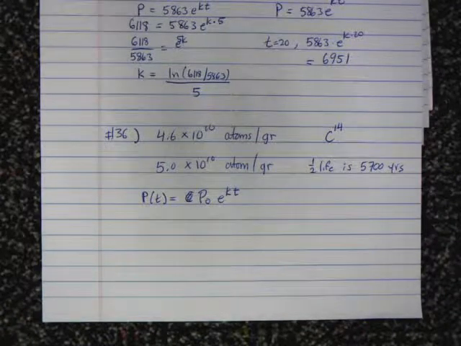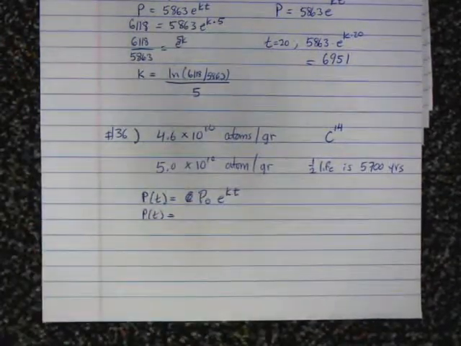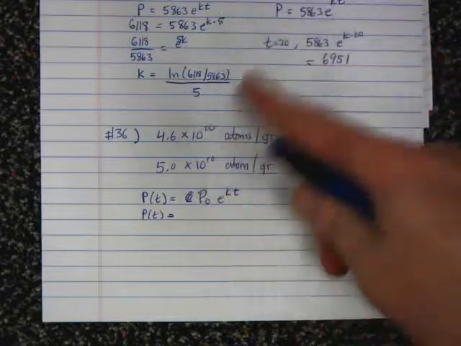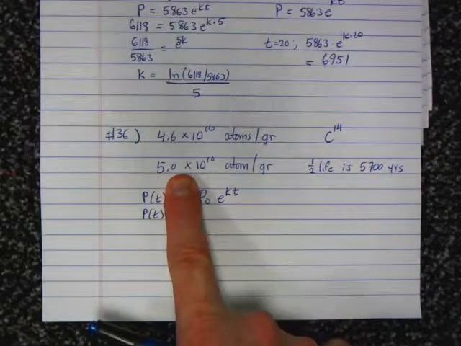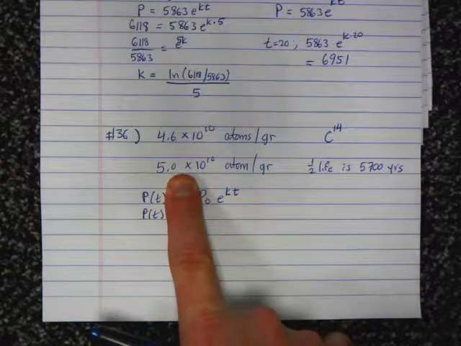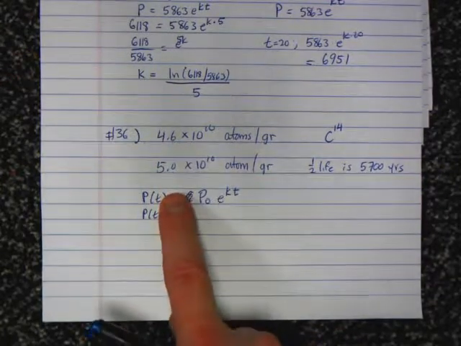All right, so P of t is... what's our starting amount of carbon-14? 100%. Are we doing a percent or 4.6? Well, I think we could use either number. I would use the amount of carbon-14 today as our initial, and then later on, t will give us the amount of carbon-14 in the past.